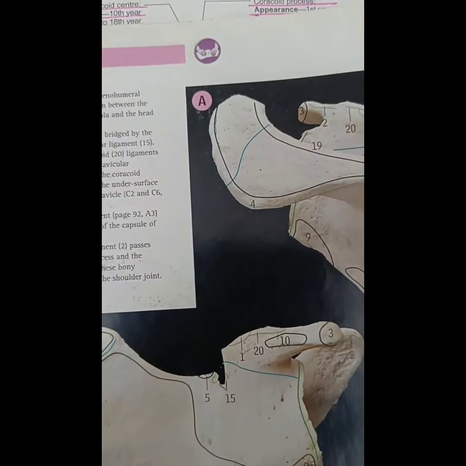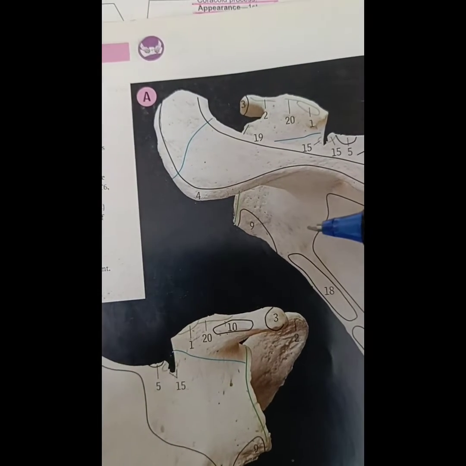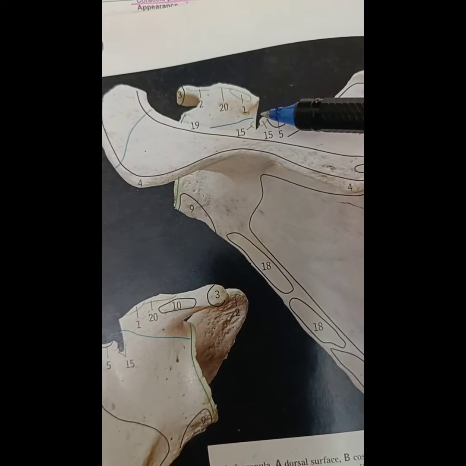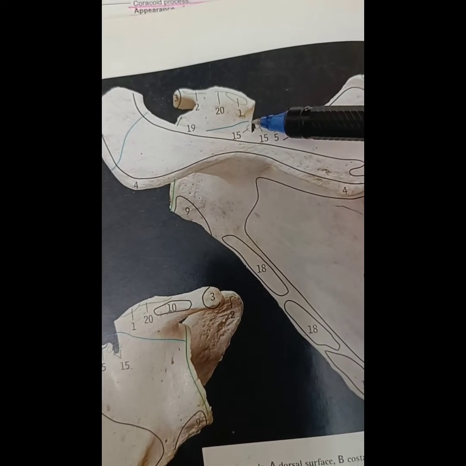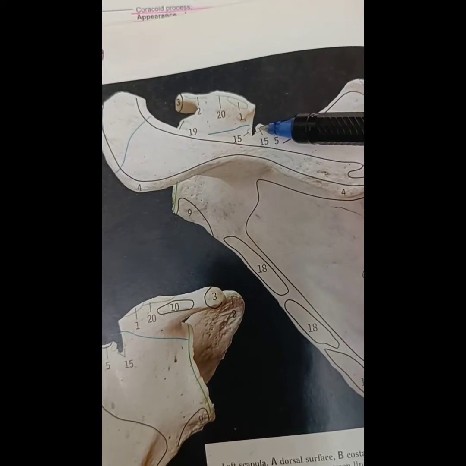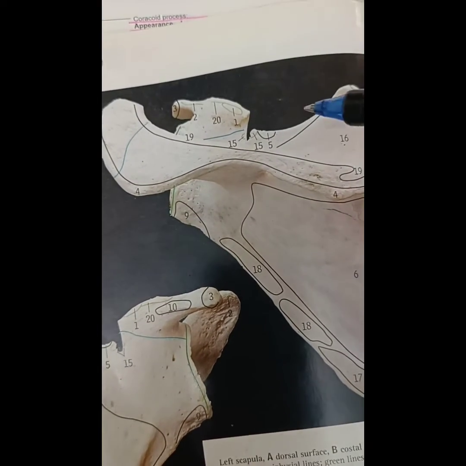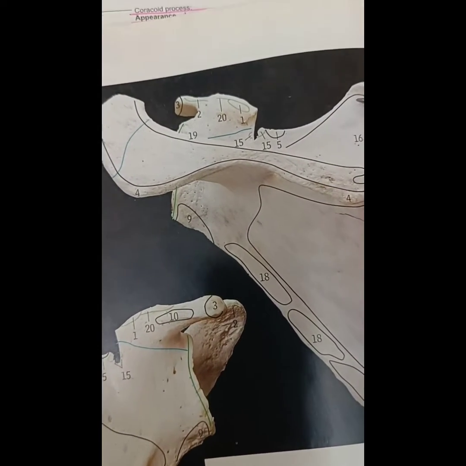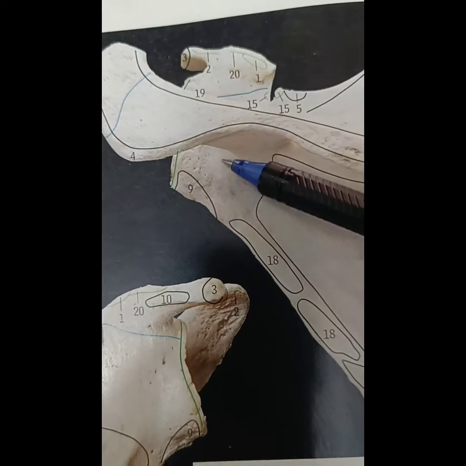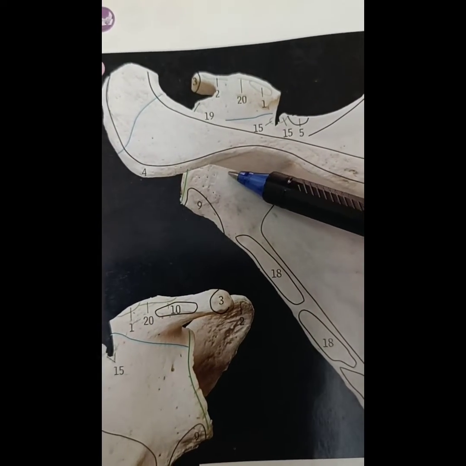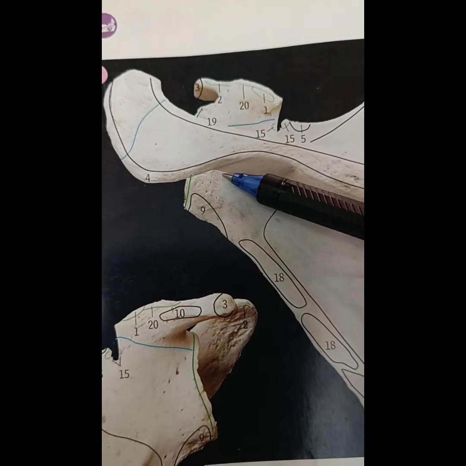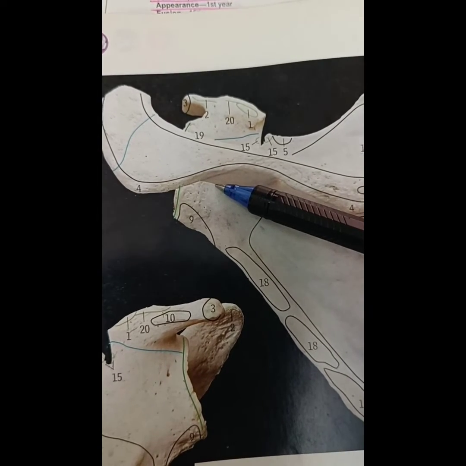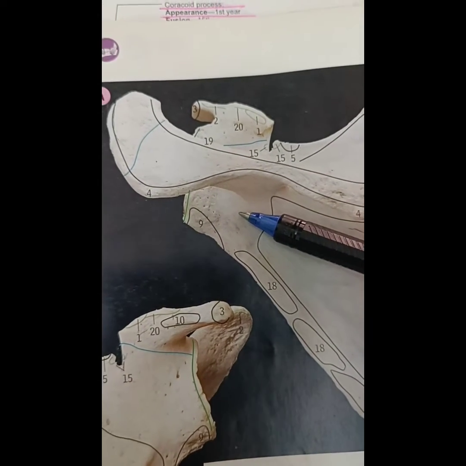The transverse ligament bridges across the suprascapular notch and converts it into a foramen which transmits the suprascapular nerve, and the suprascapular vessels lie above the ligament. Nerves in the foramen, vessels above the ligament. Spinoglenoid ligament: this is the spine and this is the glenoid. So the spinoglenoid ligament bridges the spinoglenoid notch. The suprascapular vessels and nerve pass deep to it.